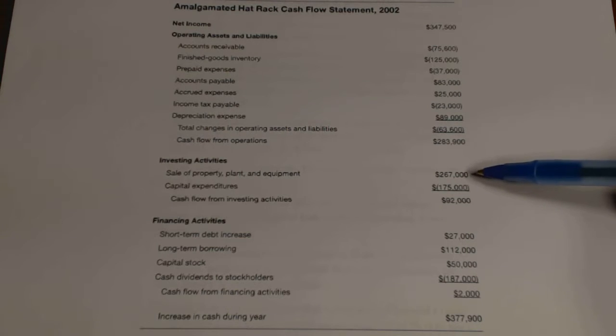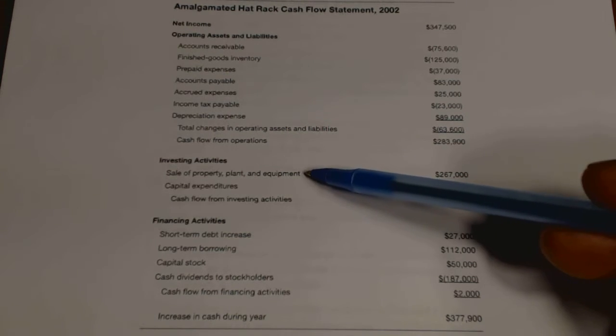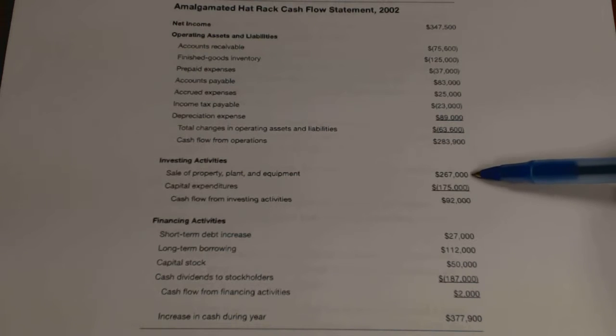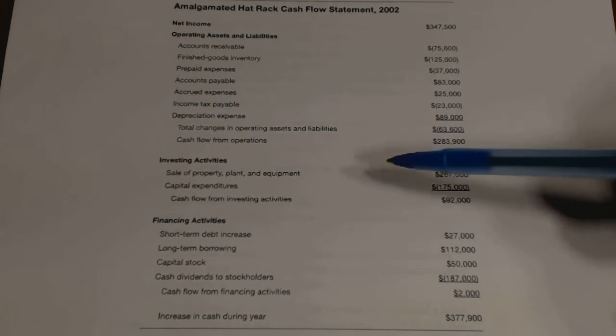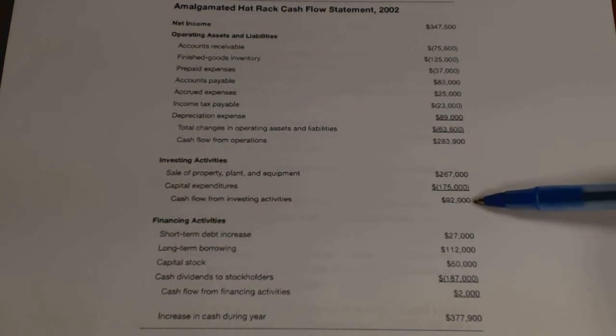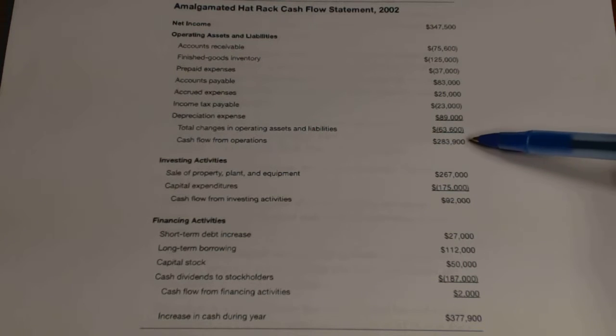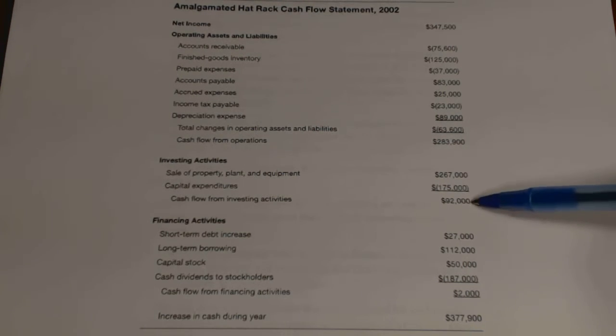Investing activities, the sale of property, plant, and equipment, of course, that would be positive cash. You're getting 267,000 in cash. Capital expenditures, cash that you're spending, 175,000. So the net cash flow from investing activities was an additional 92,000 in cash. So you would add this and this right now.